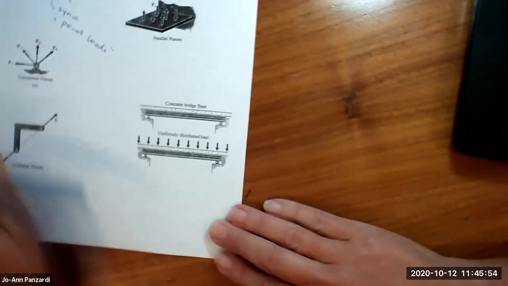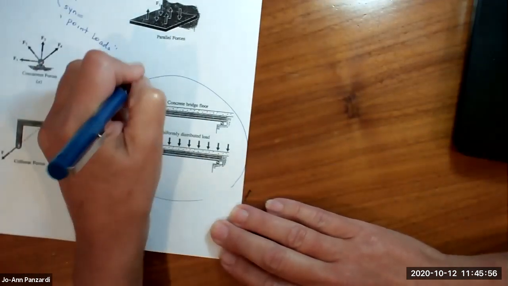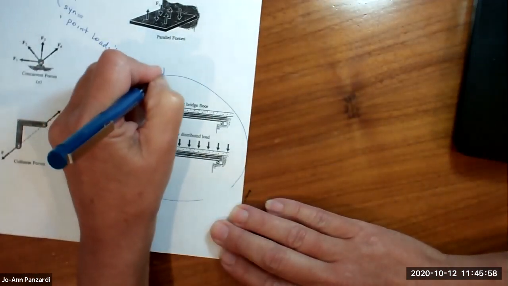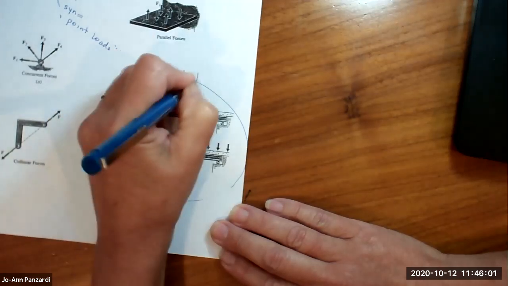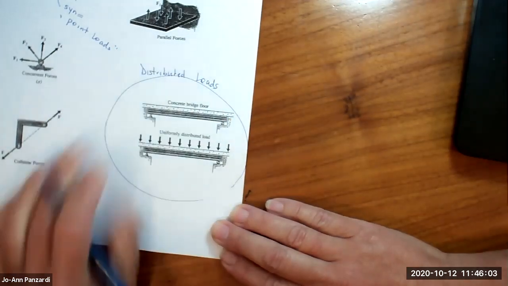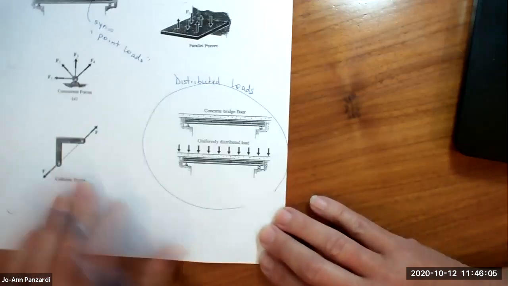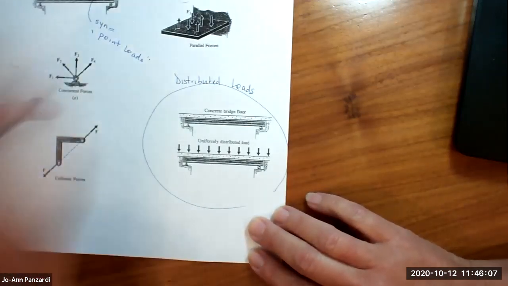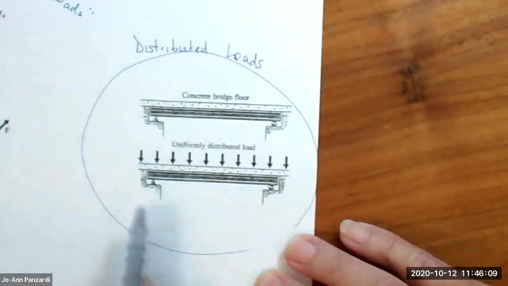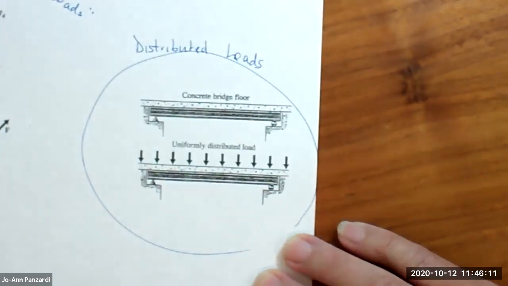What we're concentrating on now is what's referred to as distributed loads. Distributed loads are loads that are not concentrated at one point, but rather distributed over an area or a length.